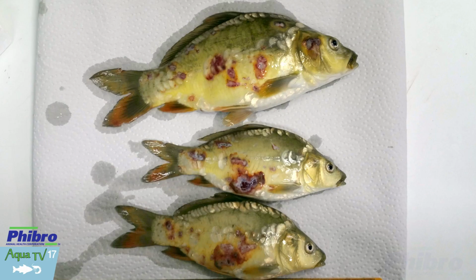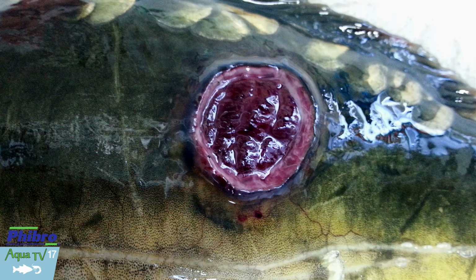And the ulcers can be a minimum size of 1 millimeter or can be a big size of about 10 millimeters. The infection can be so severe that it is impossible to sell the fish, either as an edible fish like carp or as an ornamental fish like koi or goldfish.